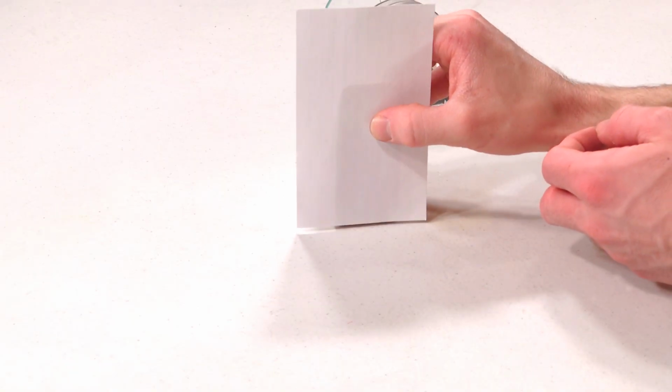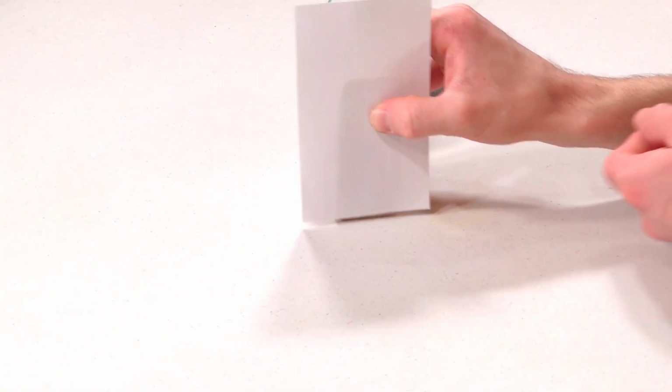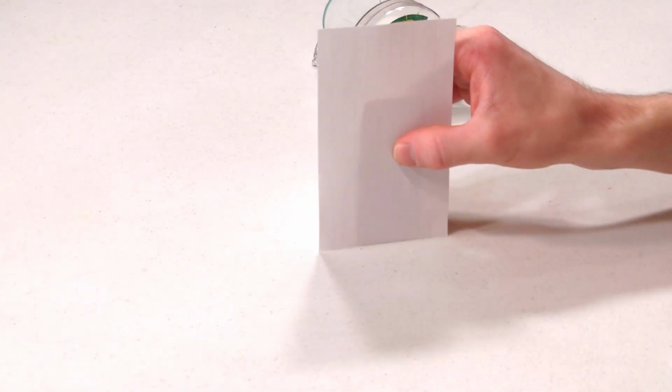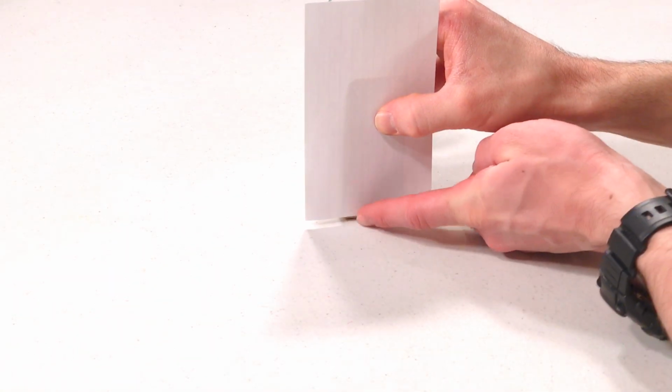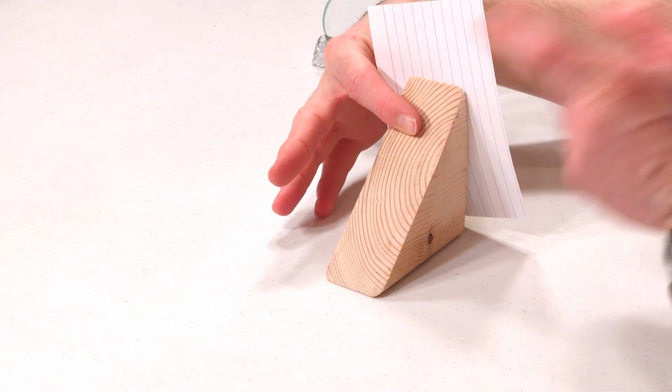And then also lift it up just a little bit so that we've got a gap here at the bottom. If you have it all the way down, then see it doesn't slide very well. So lift it up just a little bit, and then we'll tape it down here at the bottom, and then also at the back.